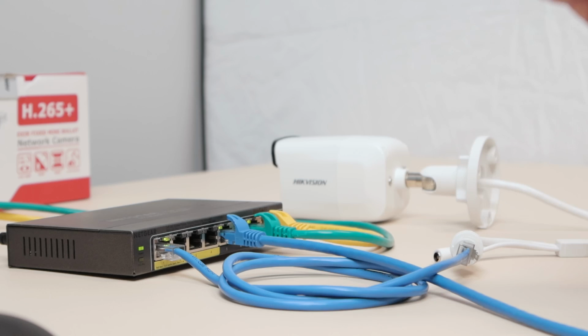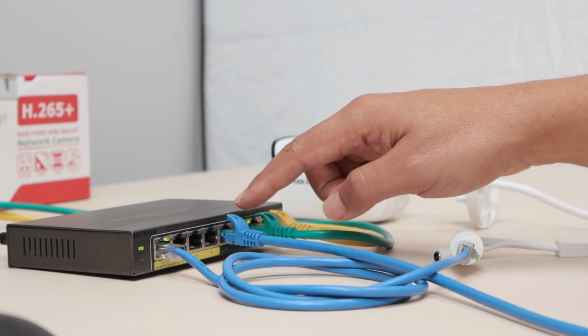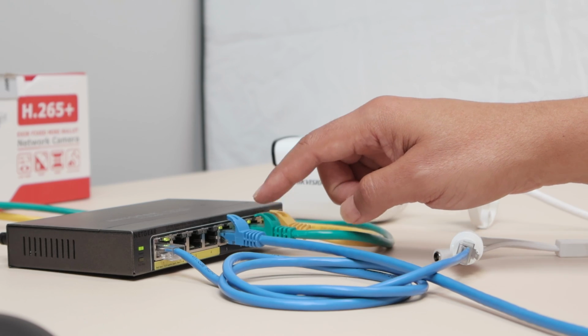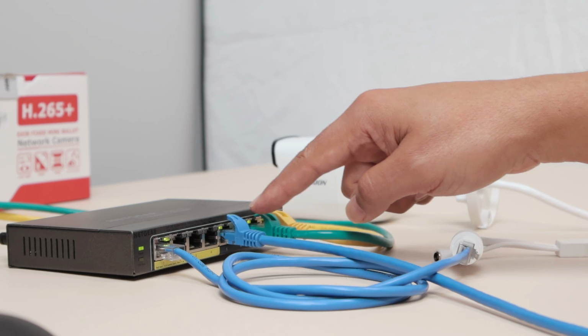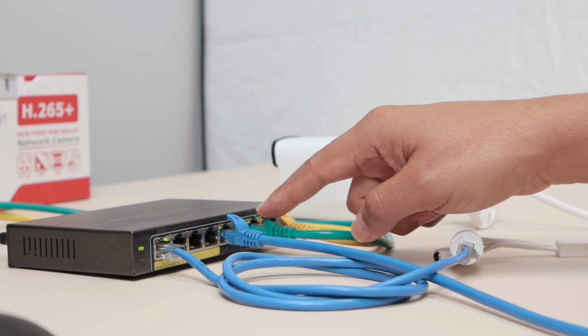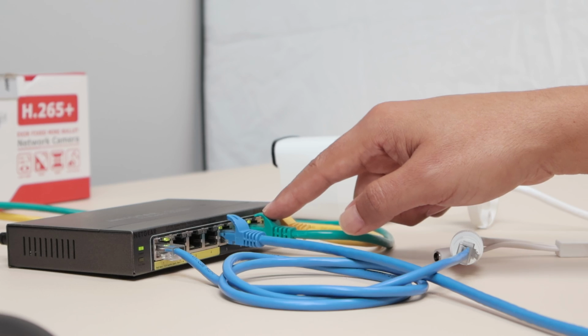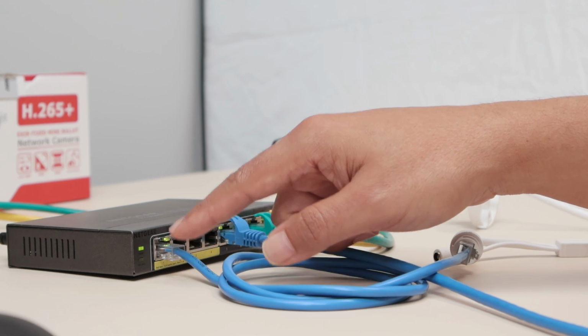And back here to the switch, as you can see, here I have a connection for my laptop, this green cable, and here I have my camera. So they are in the same VLAN. So I am able to ping the camera from here, okay?